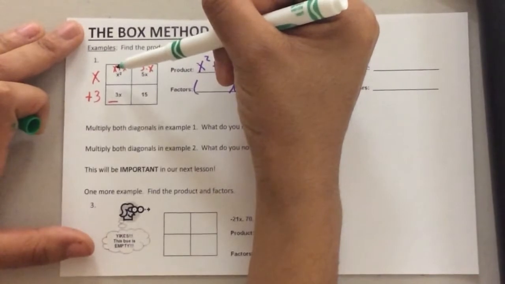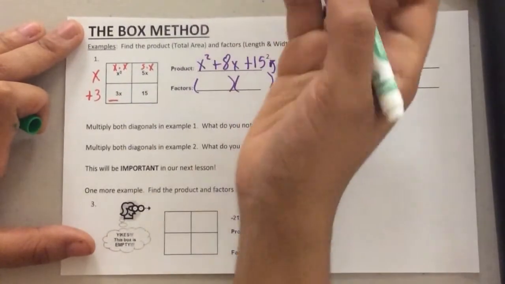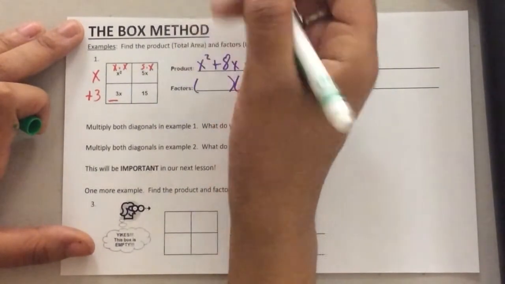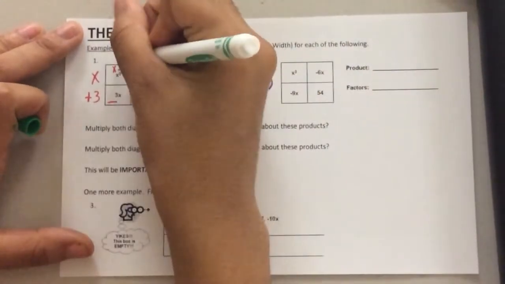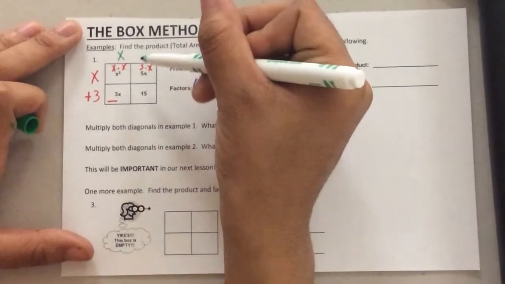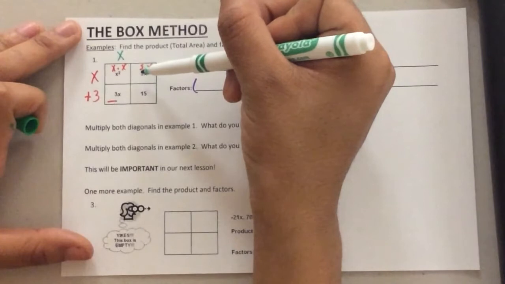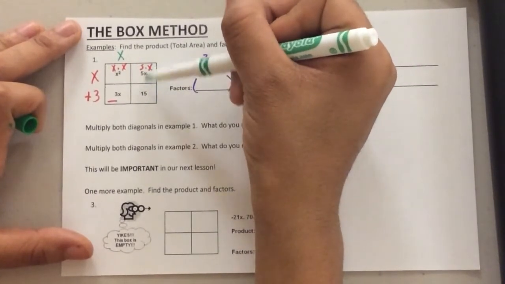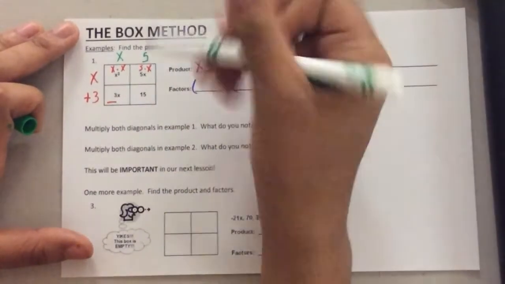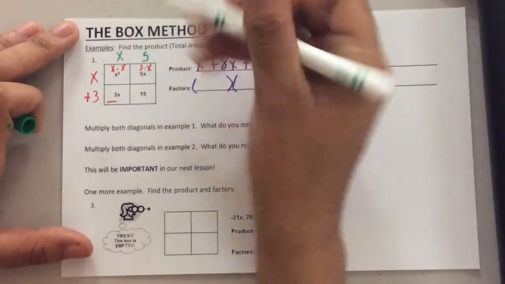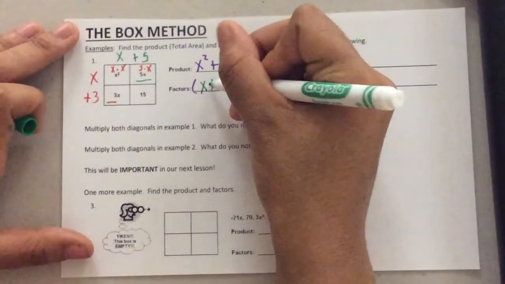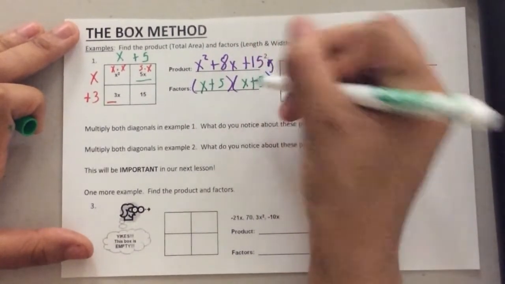Okay, I have x squared and 3x. They don't have a number in common, but they both have an x. So what's the smallest exponent? I can only pull out an x from these two. From this column, I have 5x and 15. What's the greatest number that can be divided into both terms? 5. This one has an x, this one doesn't, so I can't pull out an x here. And it's positive because this box is positive. So my factors are x plus 5 and x plus 3.